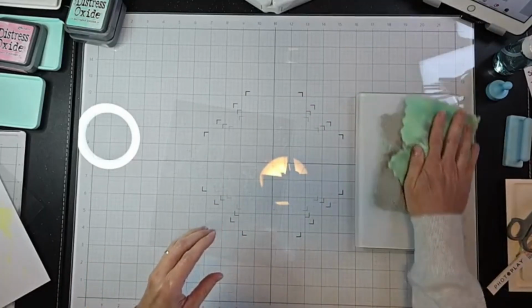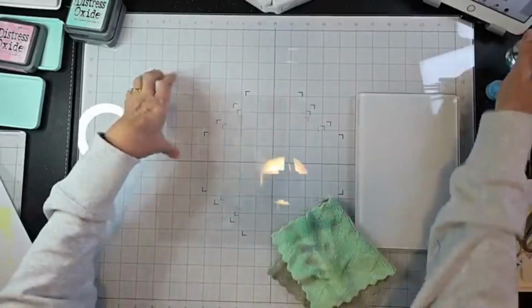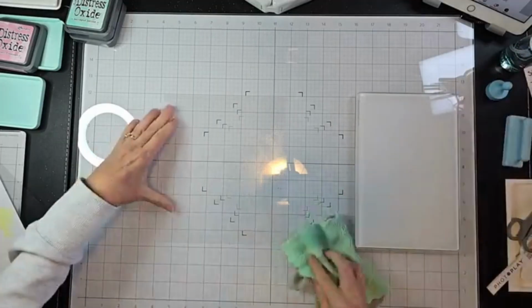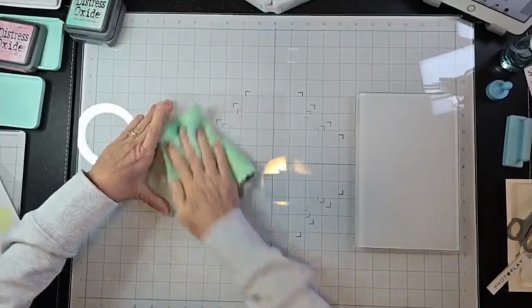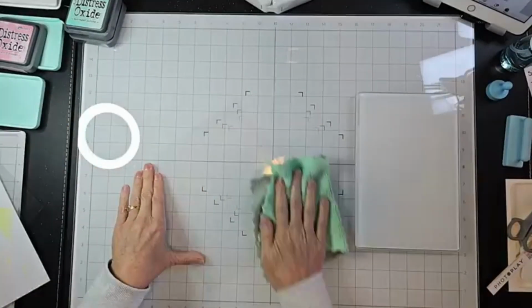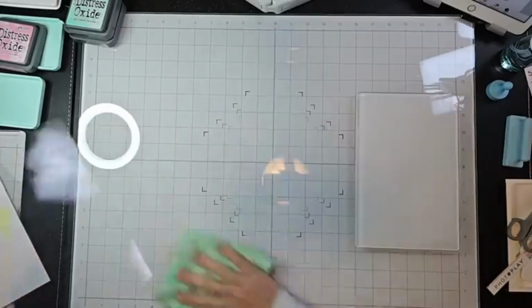And see how easy the glass is to clean up? Oh my gosh, it's a dream, really. And I'm just going to clean my acetate with some alcohol spray. Alcohol spray is really awesome because it dries really fast. You don't have to wait for it to dry. Okay.